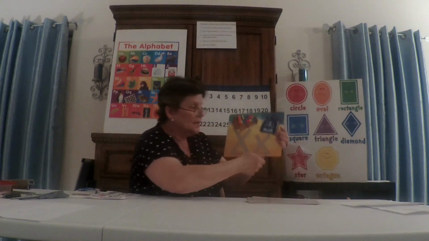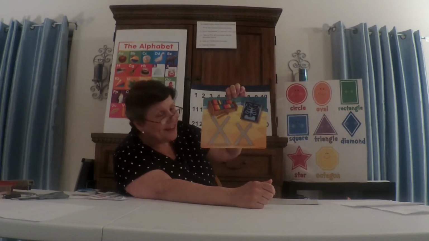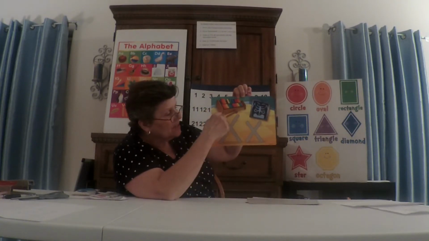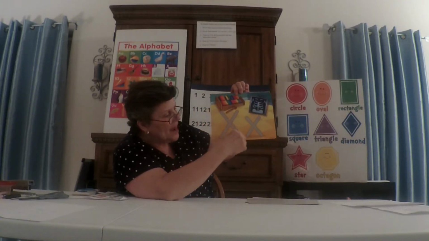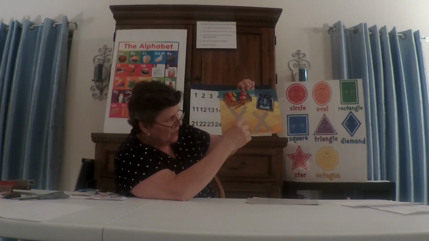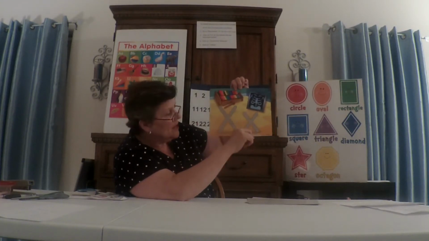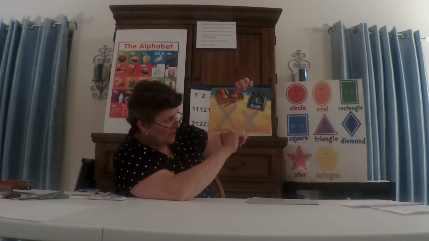All right. Does anybody know what letter this is? If you said X, you are correct. Let's start at the top line, slant down. Start at the top line over here, slant down through the middle. You just cross in the middle here, kind of on the middle line. That is the uppercase X.